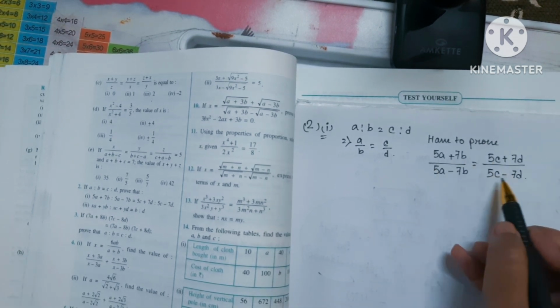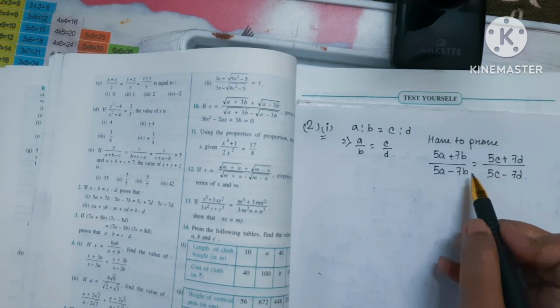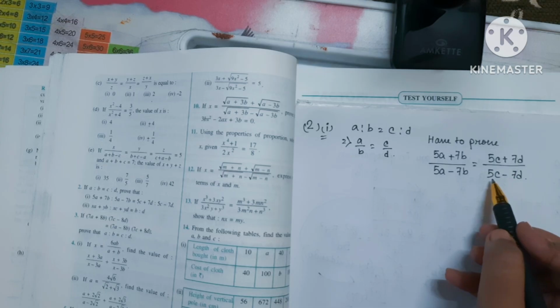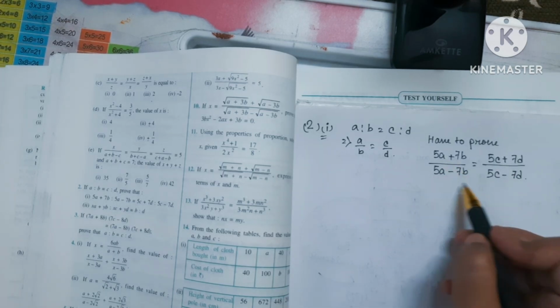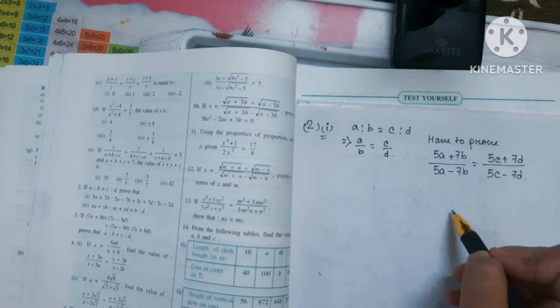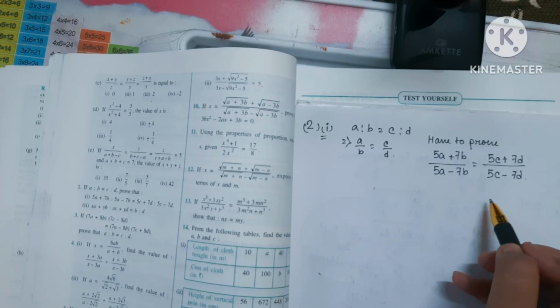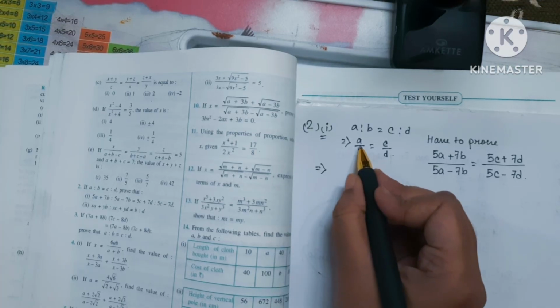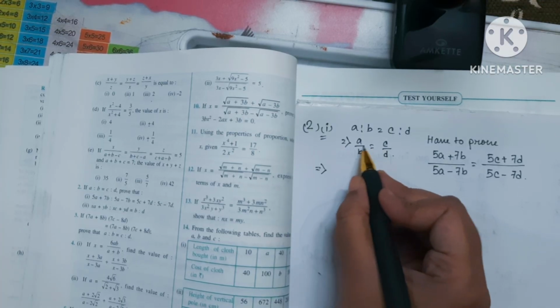Now see, this is one kind of componendo dividendo form of the fraction 5a by 7b and 5c by 7d, right? That you can write like this. You can easily write that 5a by 7b is equal to 5c by 7d. Or else, you can multiply both the numerators by the same number, as I have already discussed.